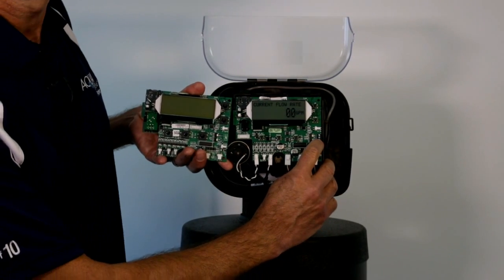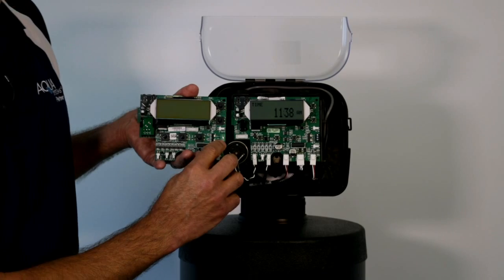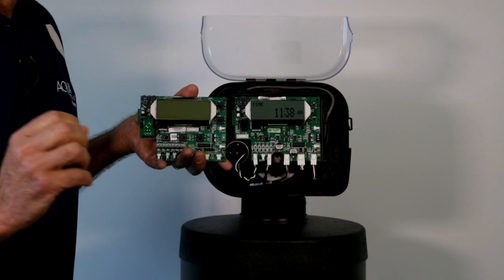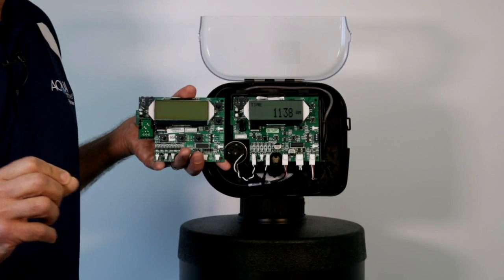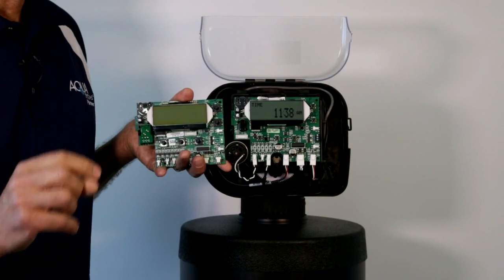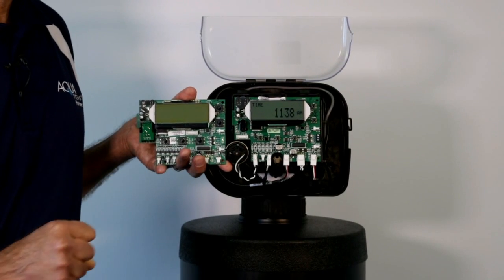The third identifier, which will be applicable to the AQ board, is the relay ports. On the new X board, they are black, and on the previous version, they are green. So I've given you 3 quick identifiers to tell whether or not you have an X board or a previous generation board with the AQ series.